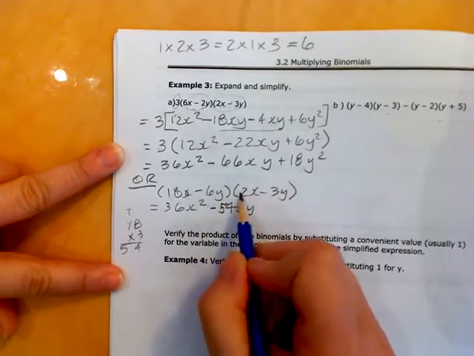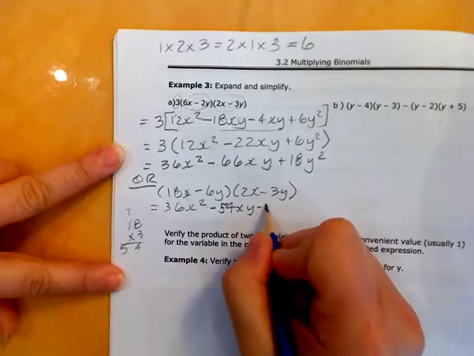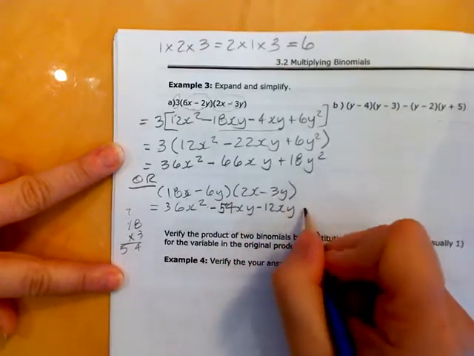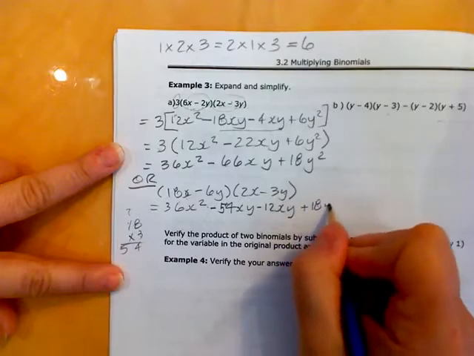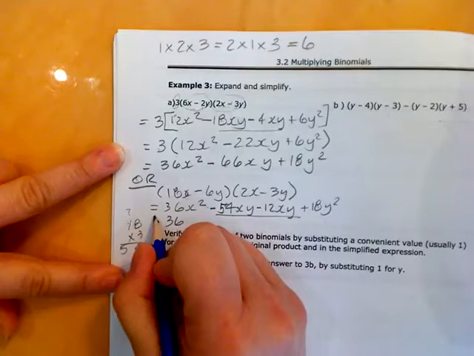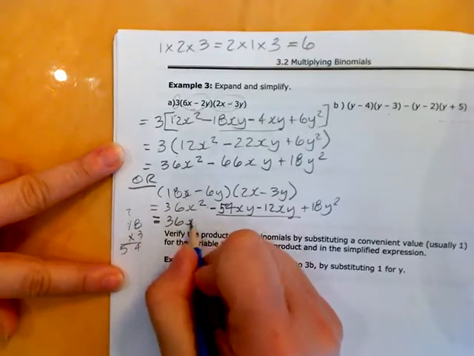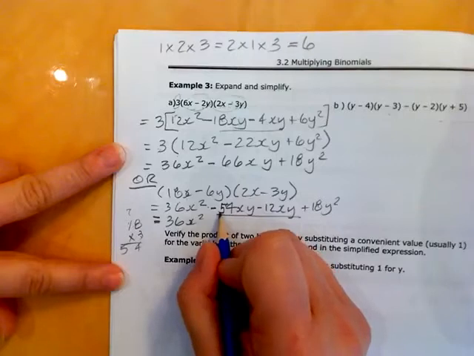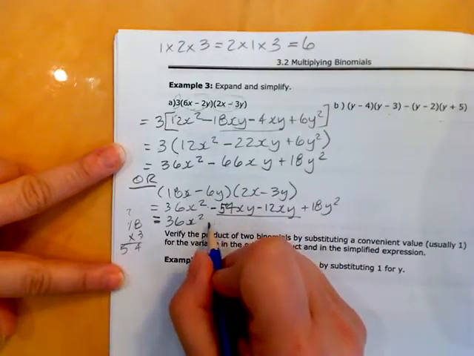Then we have 6 times 2 is 12, minus 12xy. And then we have plus 18y squared. And then, of course, these two will add up. Minus 54 and minus 12 is another minus 66.